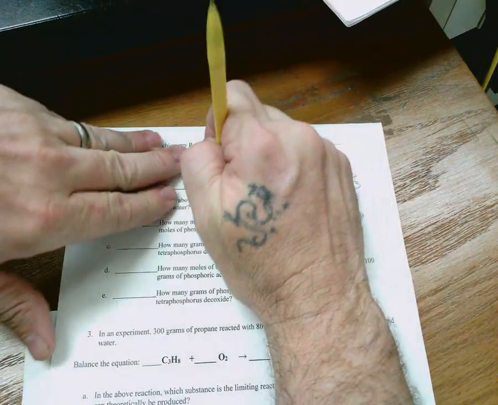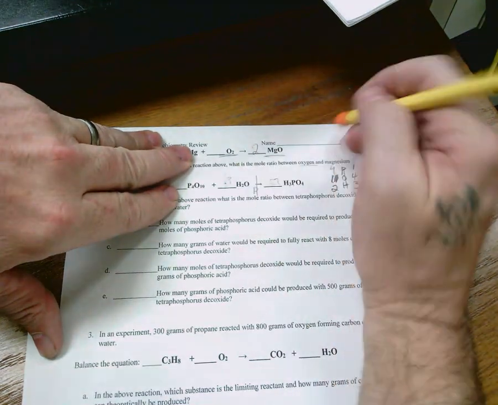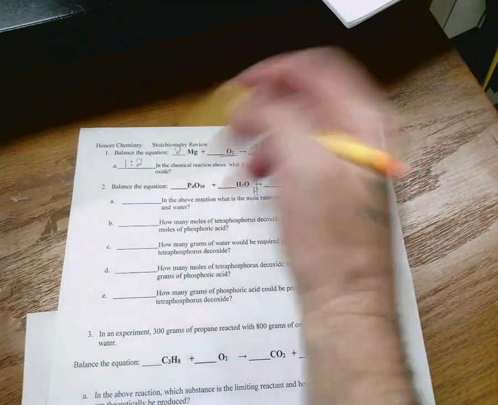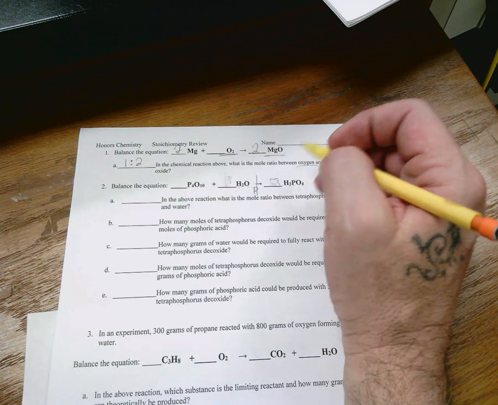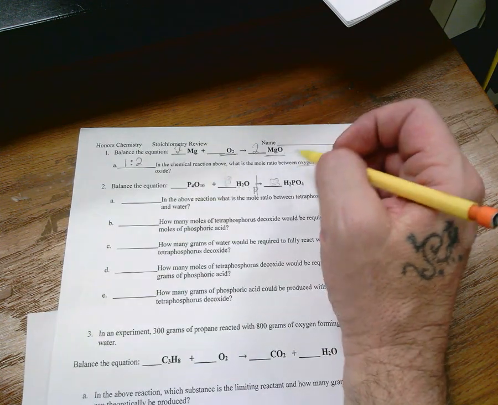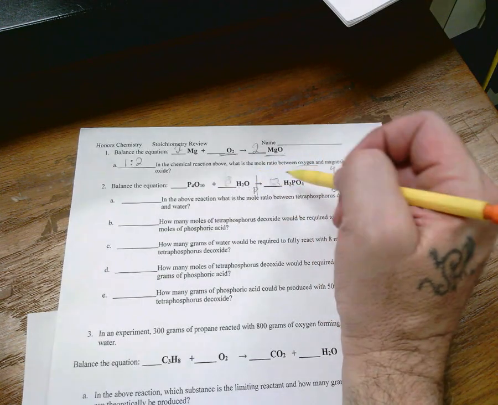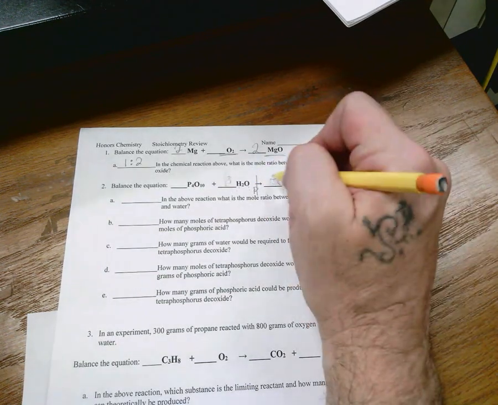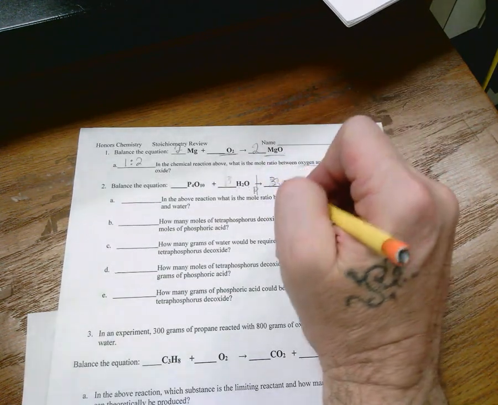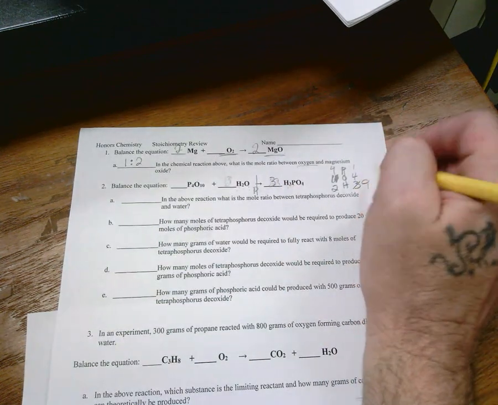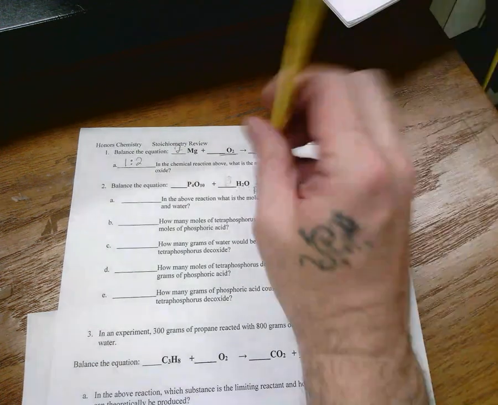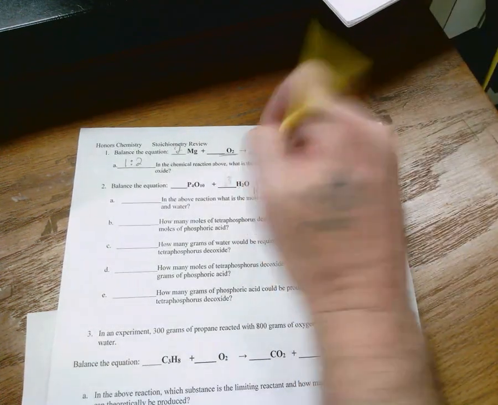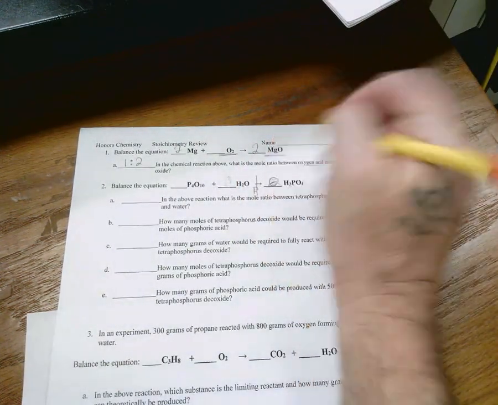Nope, it's got to be something even. So the smallest I'm ever going to get this to be is 12, so I'm going to put a 3 out here. That gives me 9 hydrogens, and it can't be odd, so it's going to have to be the next number up. So let's make it 6.